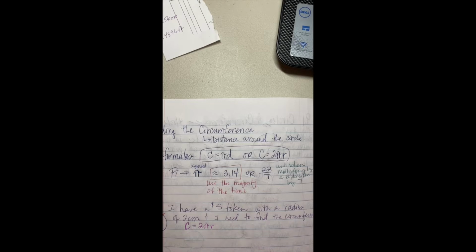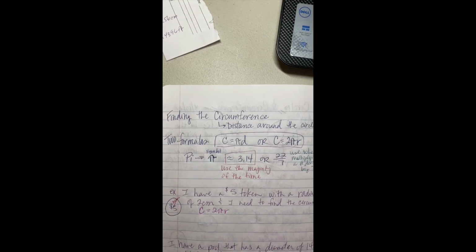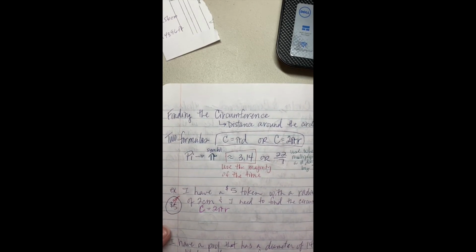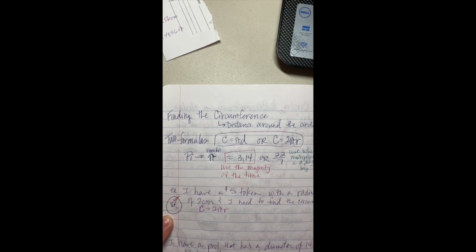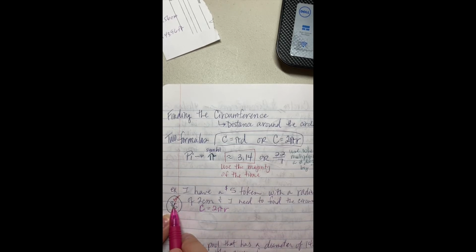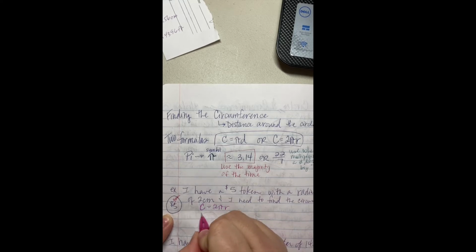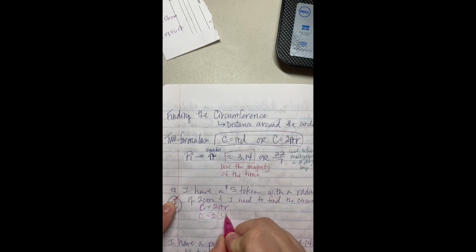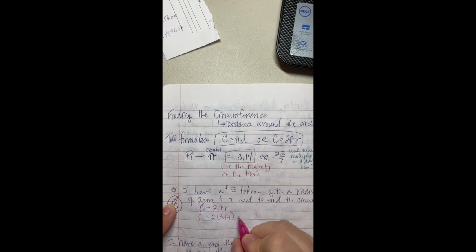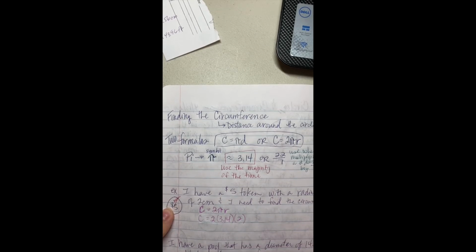Okay? All right, so here's an example. I have a $5 token with a radius of 2 centimeters, and I need to find the circumference of this coin. So I'm going to choose the formula that uses radius, since that's what's given. So I'm going to use C equals 2 pi r, and I'm going to plug in what I know. Since 2 is not divisible by 7, I'm going to use 3.14 for pi, and r is my 2 centimeters, so I'll plug that in.